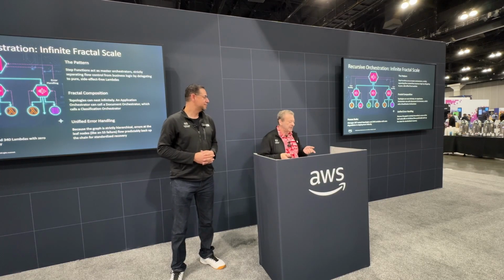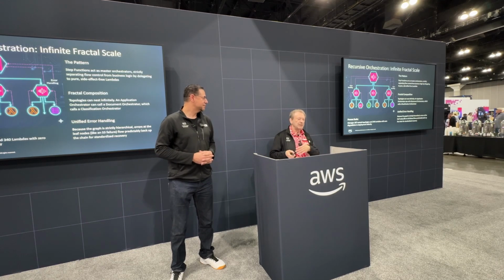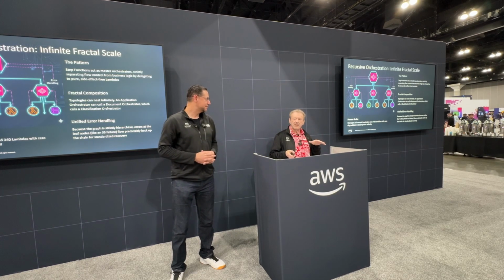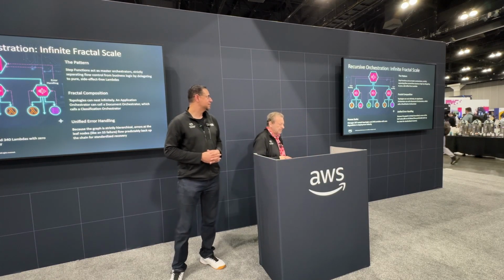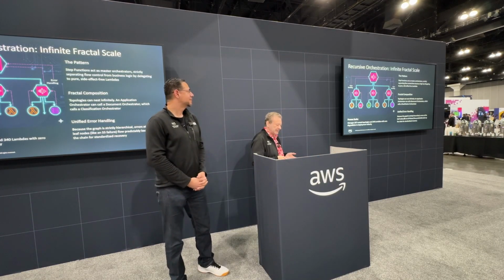And one of the nice features of this architecture is that any error state that comes from the leaves can bubble right up to the orchestrator, and you can have a common error handling structure. That's the basic nice feature there.